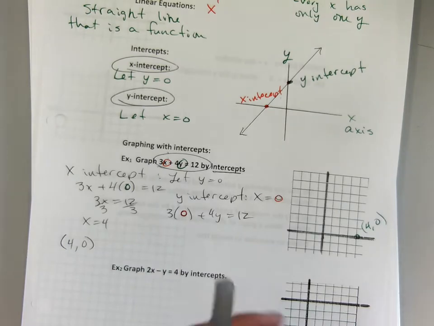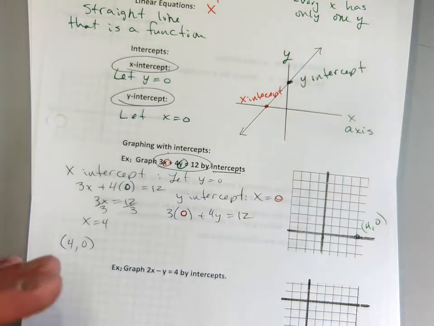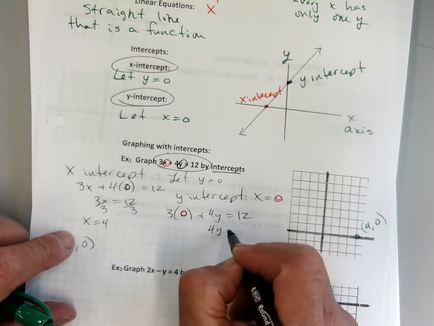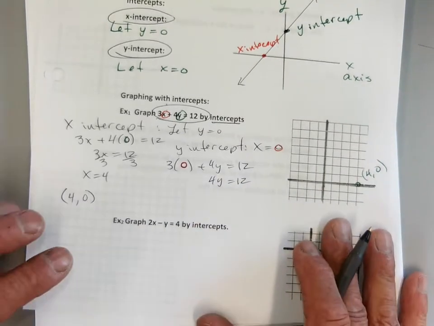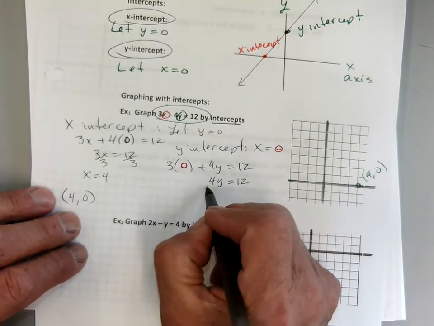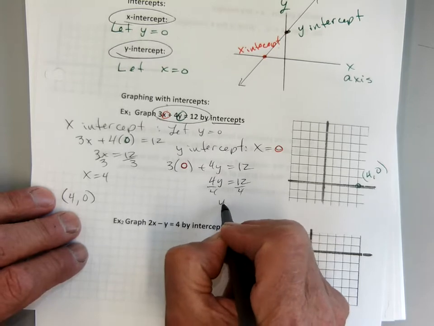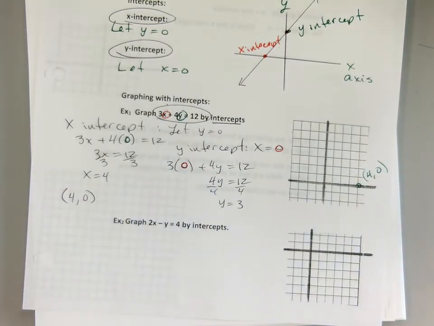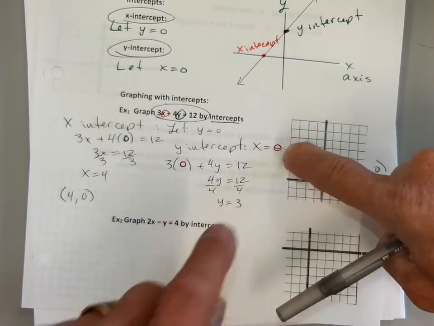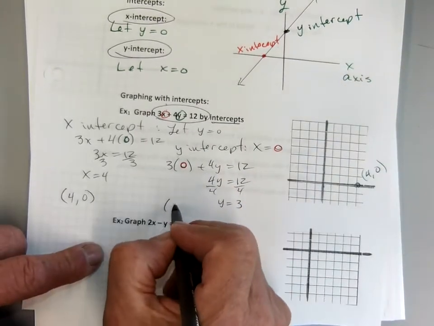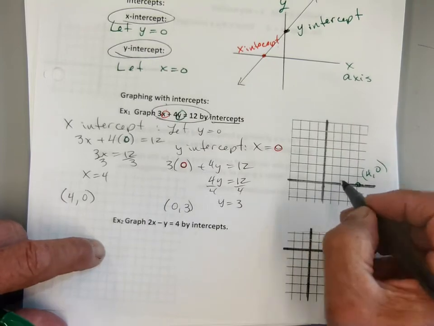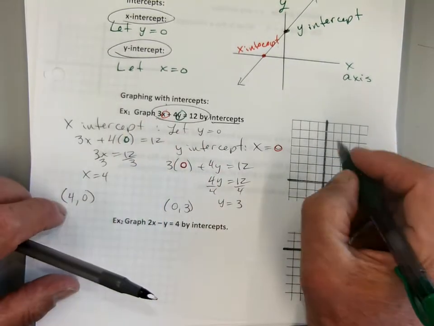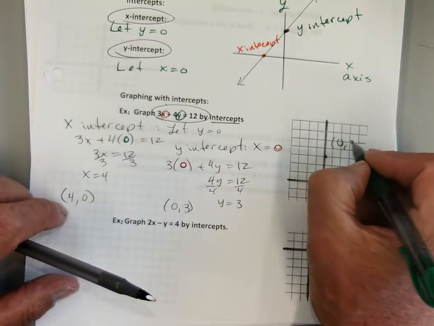Well, that's easy. 3 times 0 is 0, right? So then I get 4y equals 12. Divide by 4, divide by 4, y equals 3. That's the point also. The point is 0, 3. I can graph that. 0, 3 is right there.